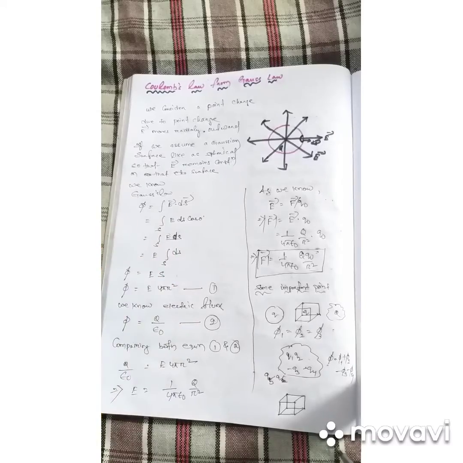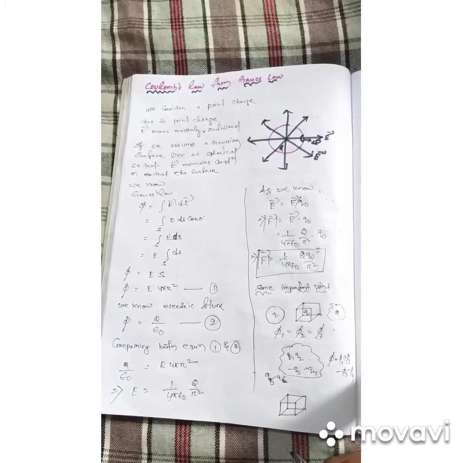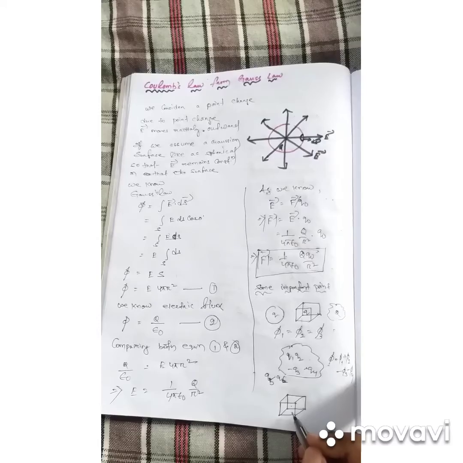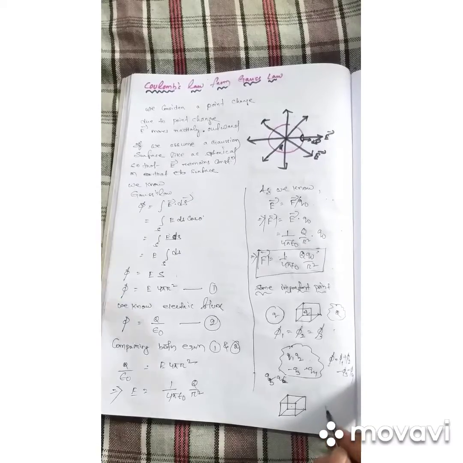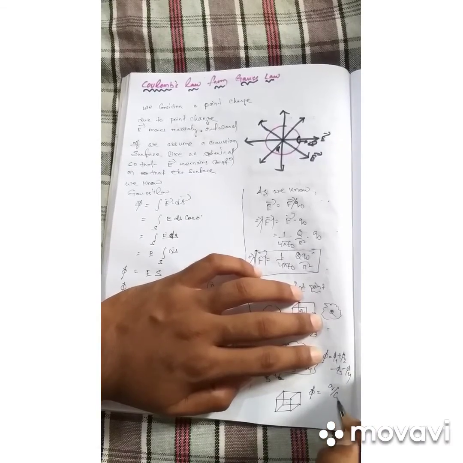Clear? Similarly, if you consider a cube and a charge which is placed inside it, the net flux which goes radially outwards can be represented as phi equal to q by epsilon naught.